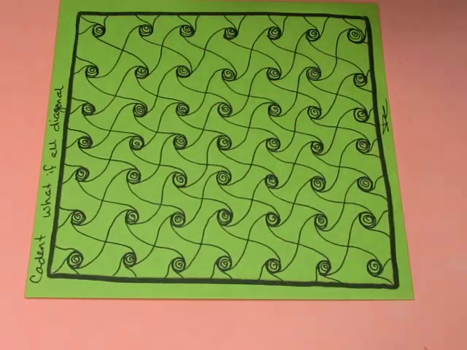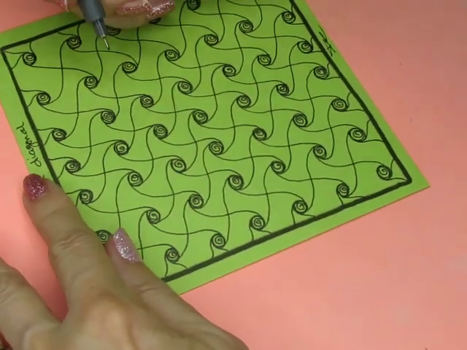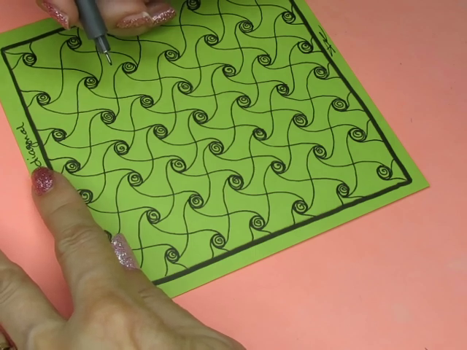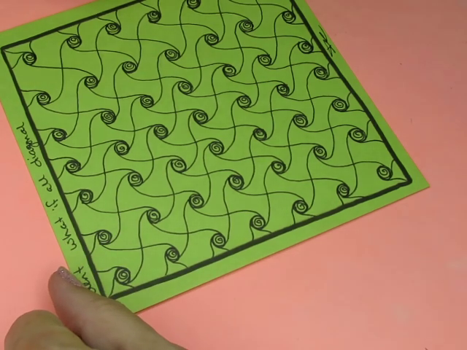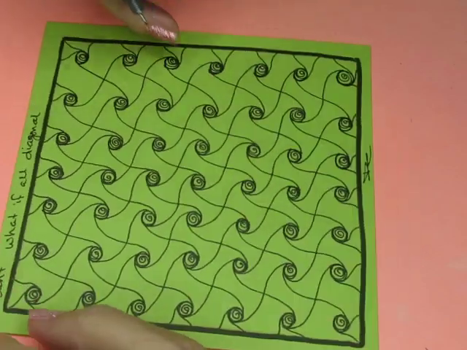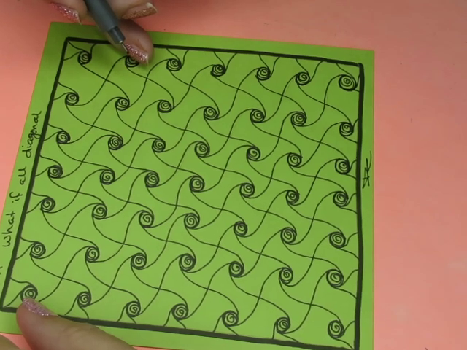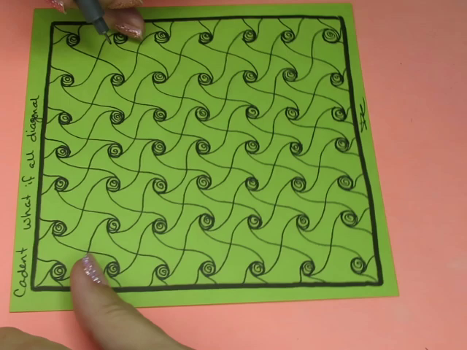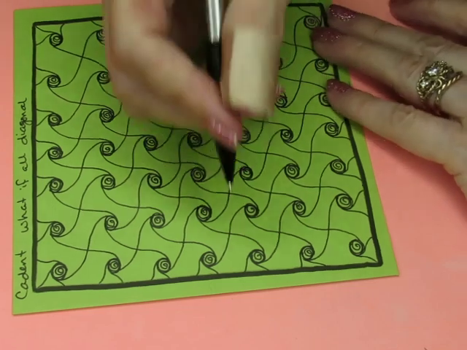Okay, now I've got my swirls. I think I want to let me think.